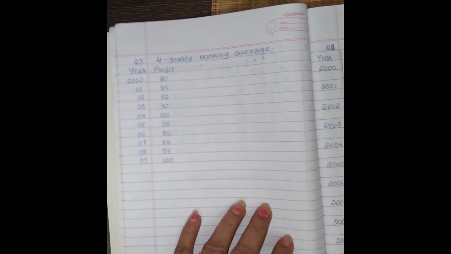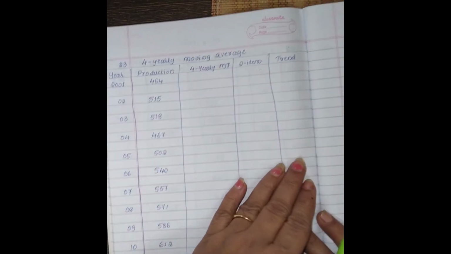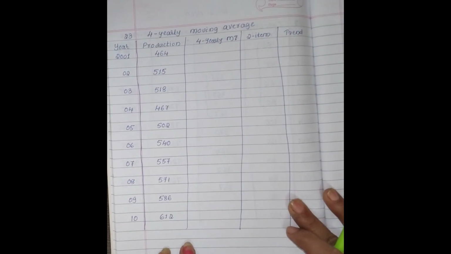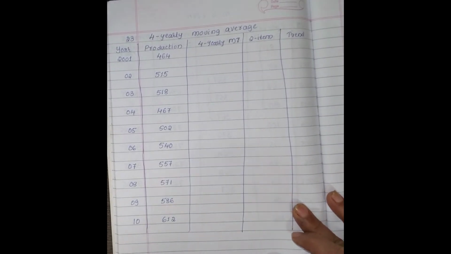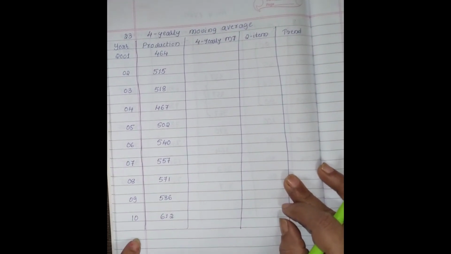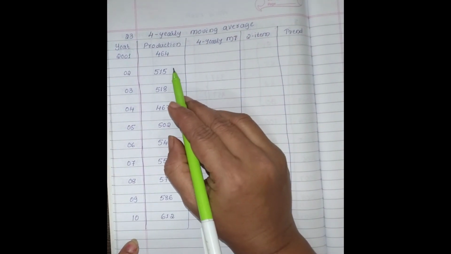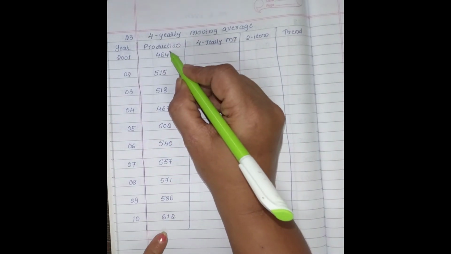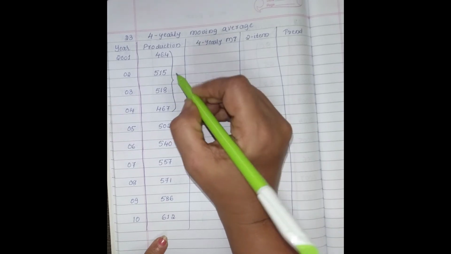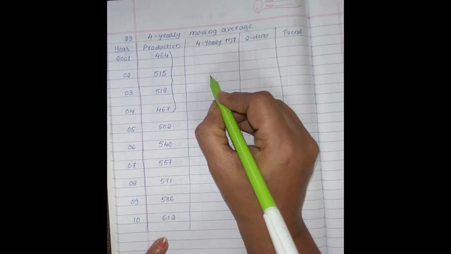Then the next one is number 23. This is also the same. If you have to calculate, once again I will tell you, you have to go on adding the 4 values and write it in the middle side.